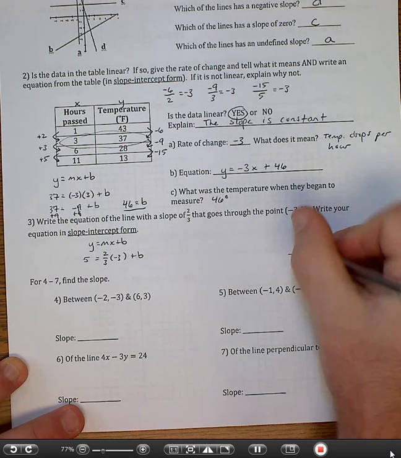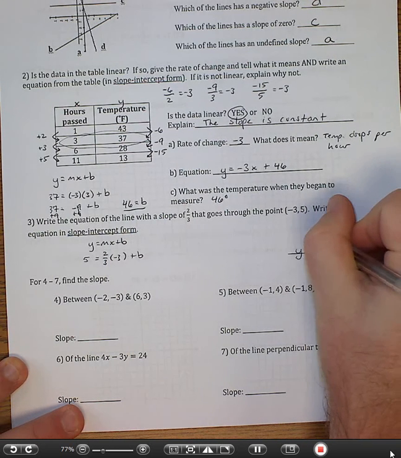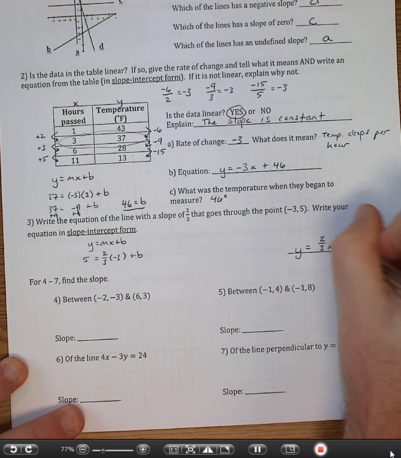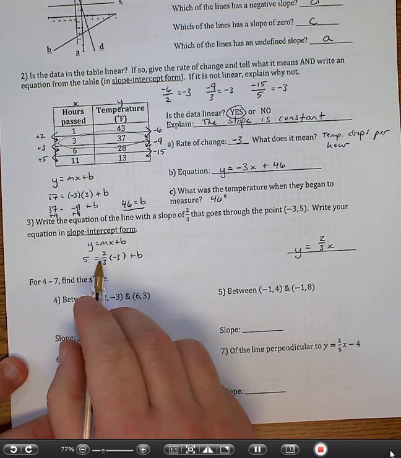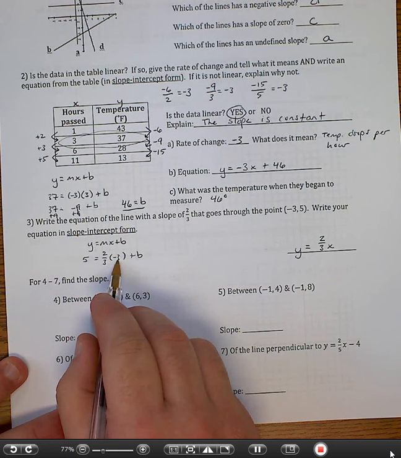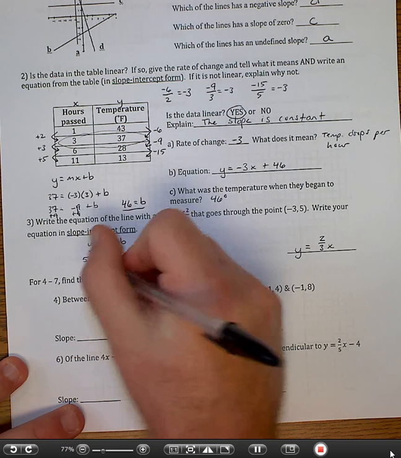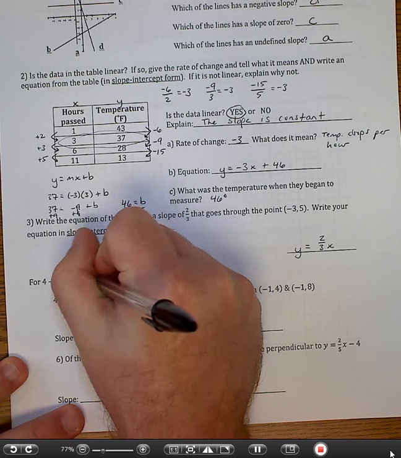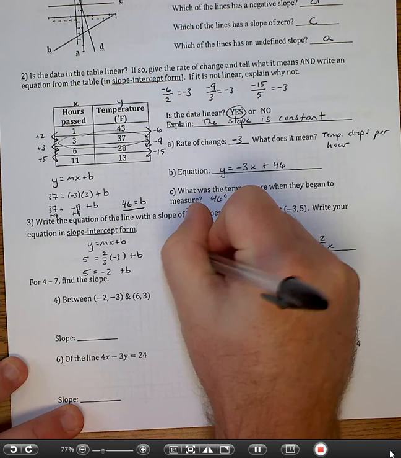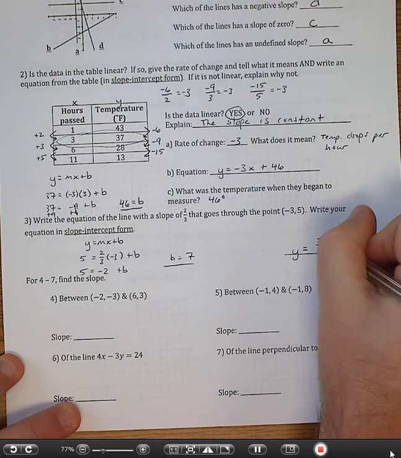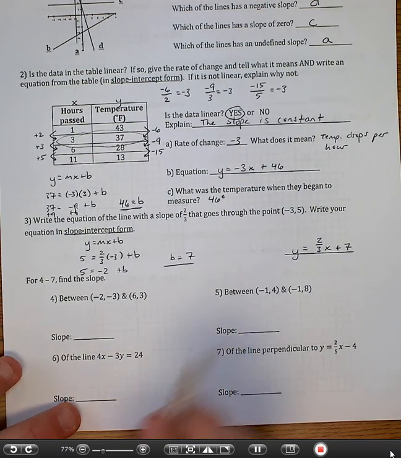If I'm writing my answer over here, I know I could already write 2/3 x. I just have to find what goes at the end. And that's what we're doing here. So 2 times negative 3 is negative 6. Negative 6 divided by 3, that's negative 2. Now I'm going to add 2 to both sides, and I get b equals 7. And now I can just put plus 7, and there's my equation of the line.